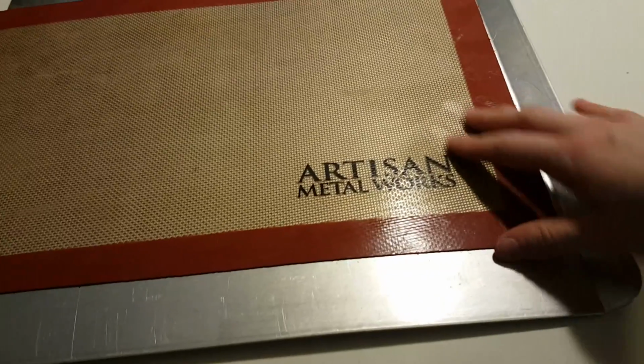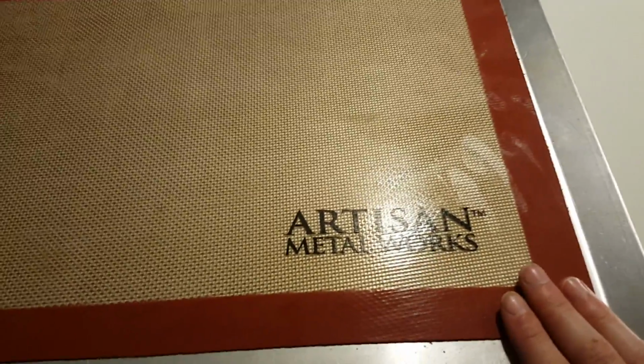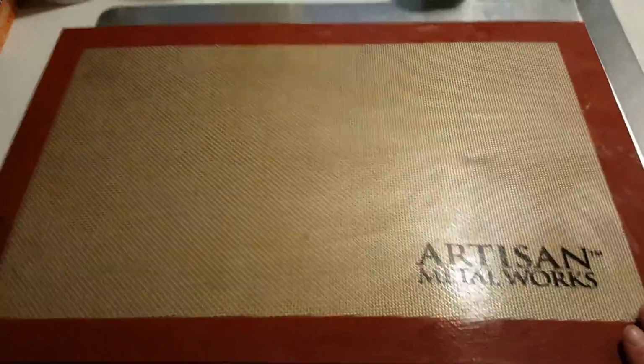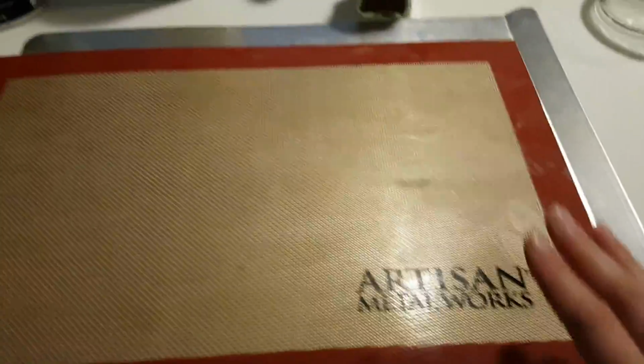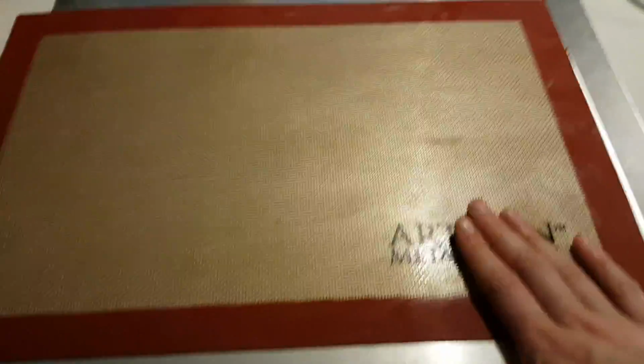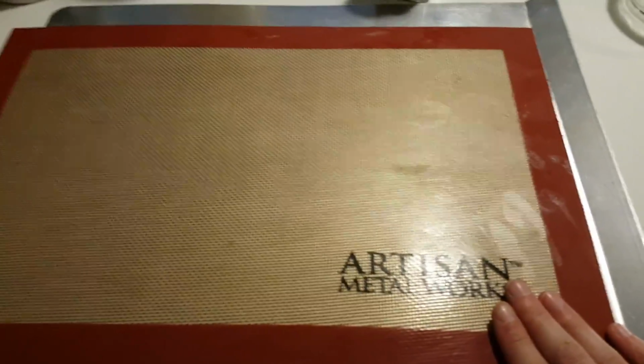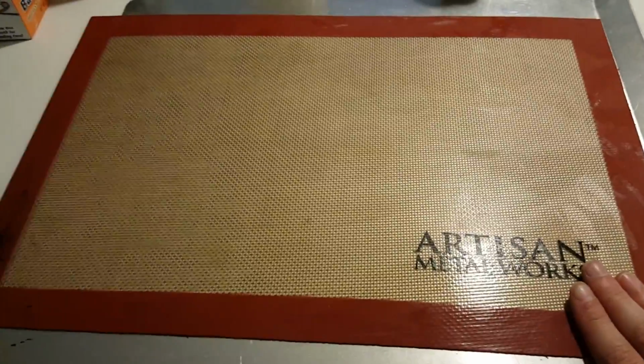So this particular one I actually bought on Amazon, and I believe 2 of them came in a pack for around $20 or $25. So I will link these down below in the description. If you do want the original Silpat, which is made by a French company, it is a little bit more expensive.